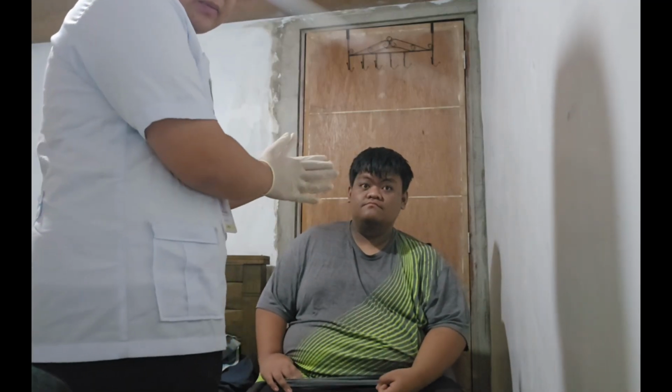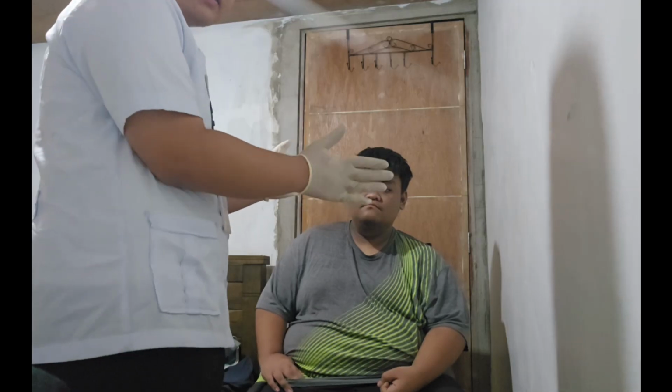No abnormalities have been seen. Hindi naman po nahihirapan si patient, and yung pag-open po ng mouth ni patient is 3 to 6 centimeters. Then, yung pag side by side is 1 to 2 centimeters.